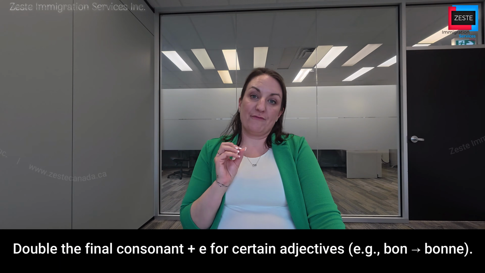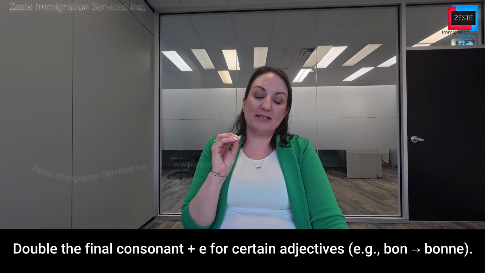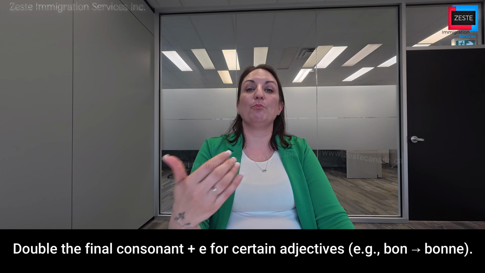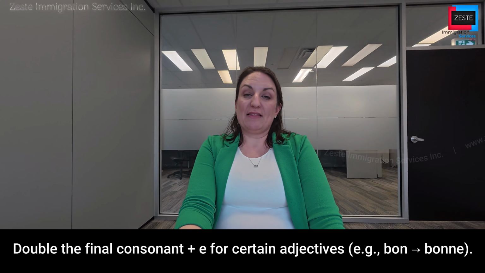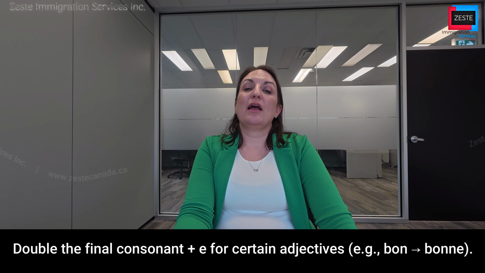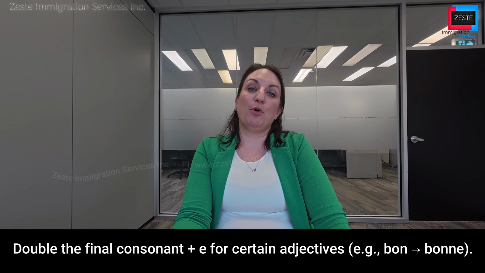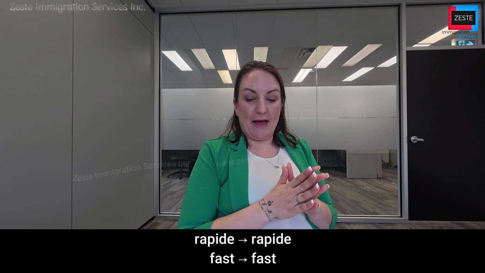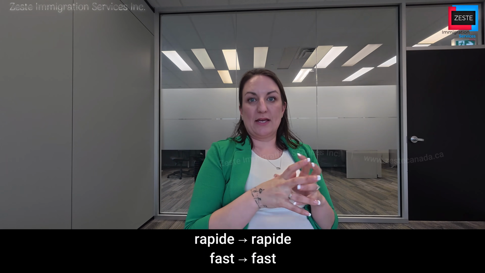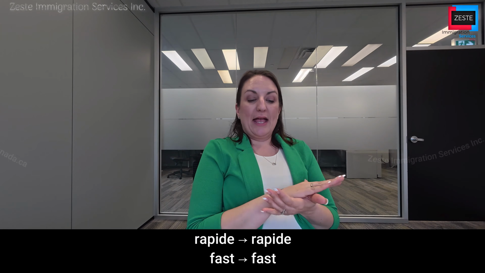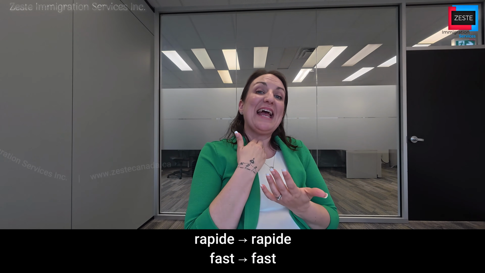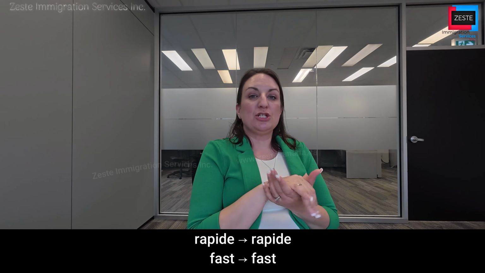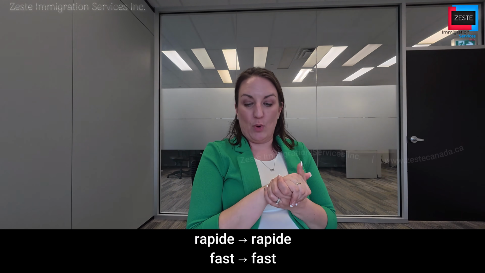And you double the final consonant and you add an E for certain adjectives. For example, bon, you double that last consonant, which is your N, and you add an E, so it becomes bonne, when you make it feminine. So for example, if you have rapide, so fast, in masculine, it ends with an E already. So you don't change anything for feminine, it's spelled both the same way.